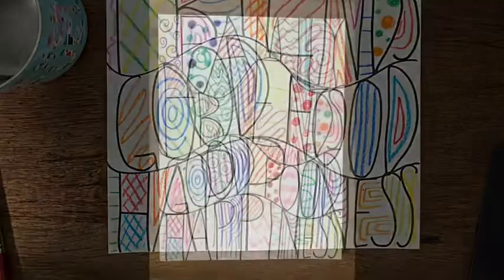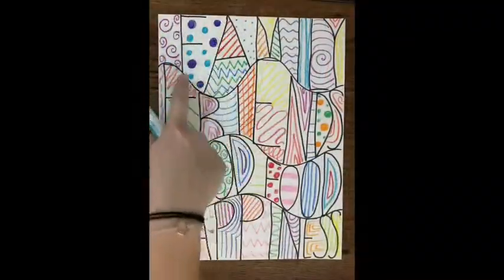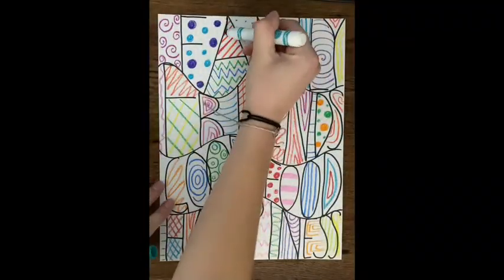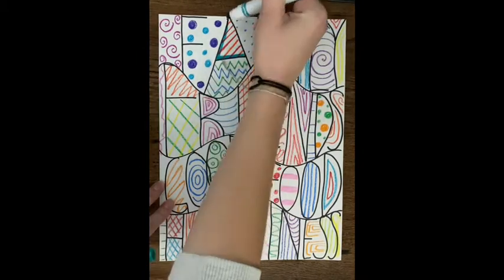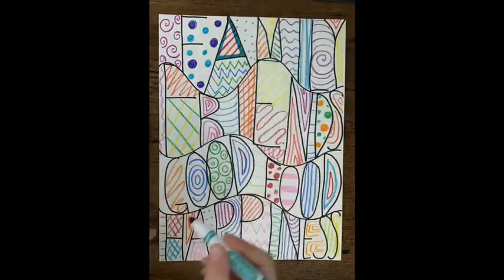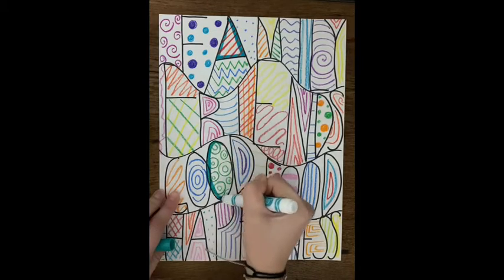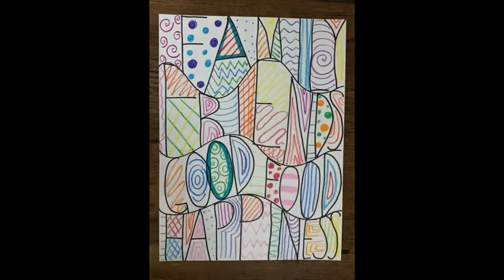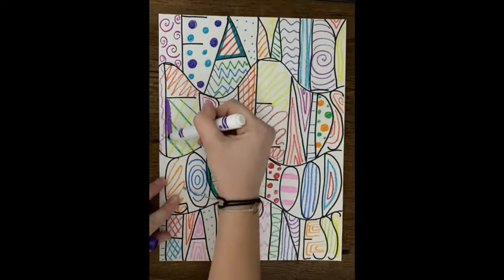Once your entire paper is filled with pattern, you will use markers to make magic watercolor paint. This magic watercolor paint will resist the crayons, meaning that it will fill in all of the empty white spaces, but we will still be able to see your beautiful patterns through it.